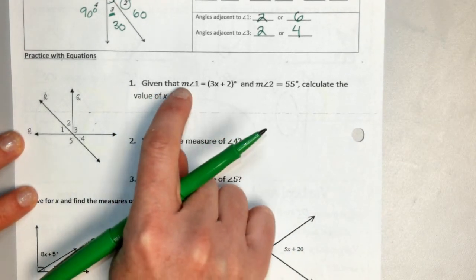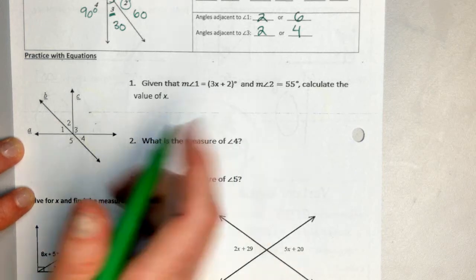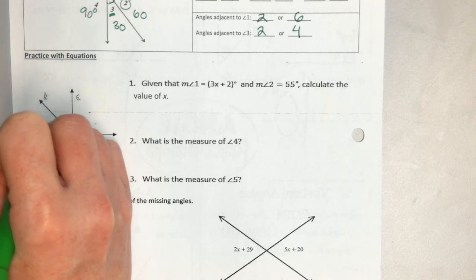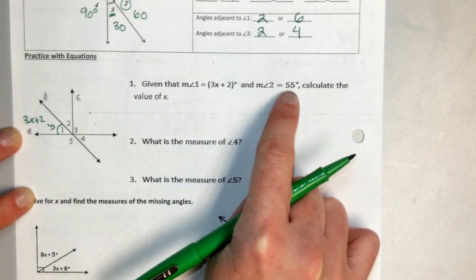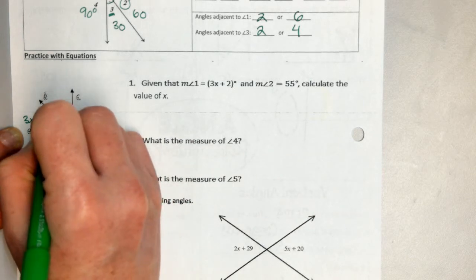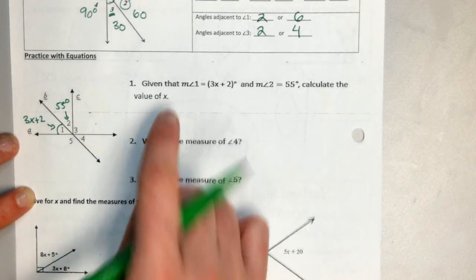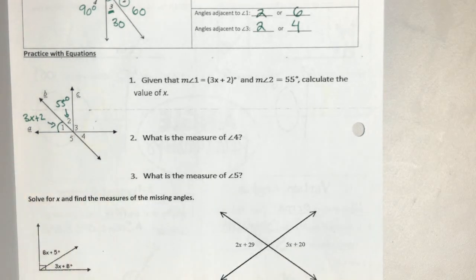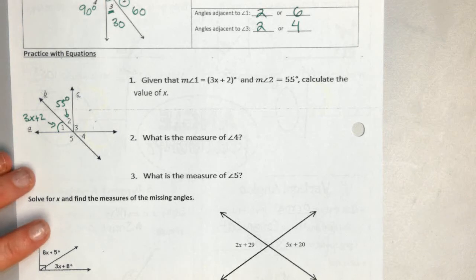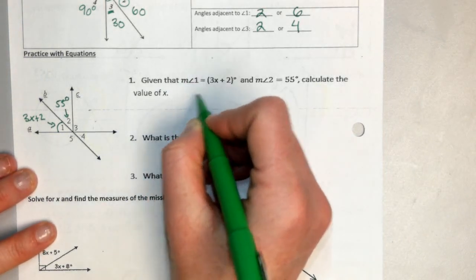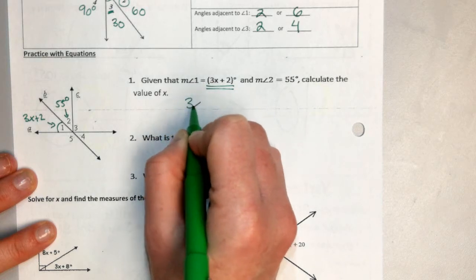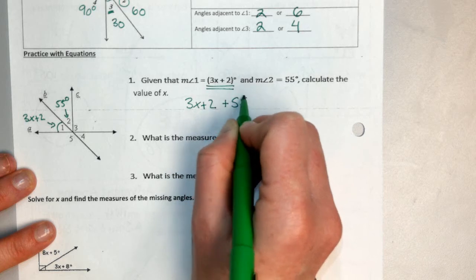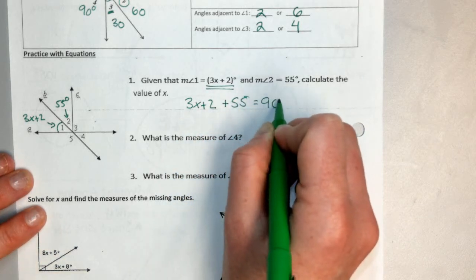So this says given that the measure of angle 1 is 3x plus 2. So I'm going to write that down in here. And the measure of angle 2 is 55. So this one is 55. Calculate the value of x. So angle 1 and angle 2 should add up to what? 90. So if I were to come up with an equation, angle 1, which is 3x plus 2, and angle 2, which is 55, together should make 90 degrees.